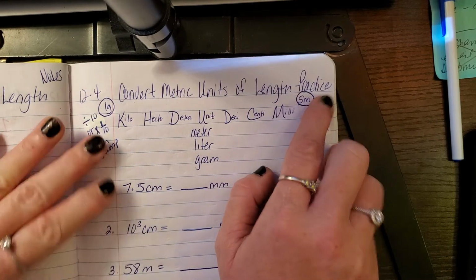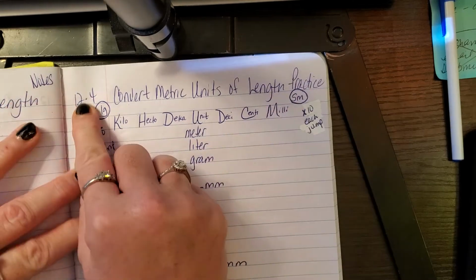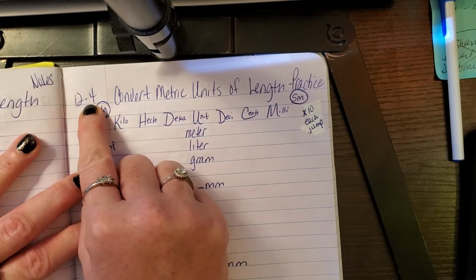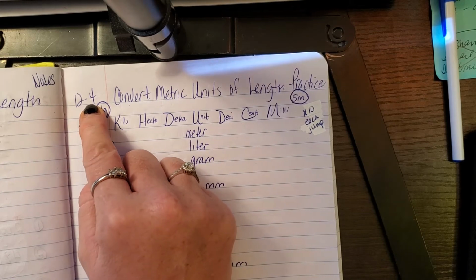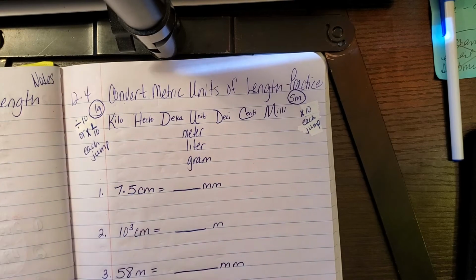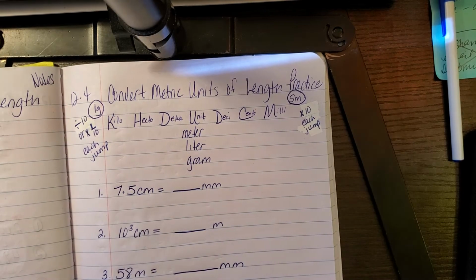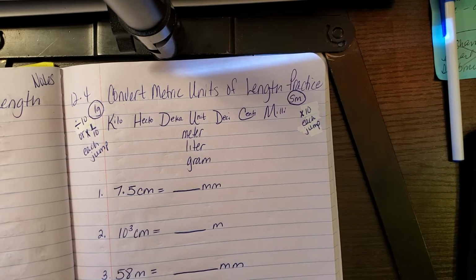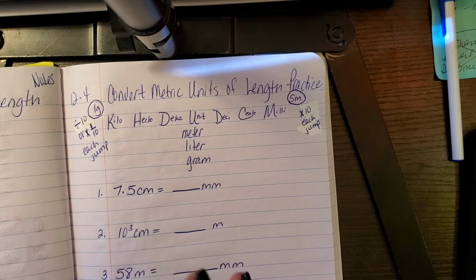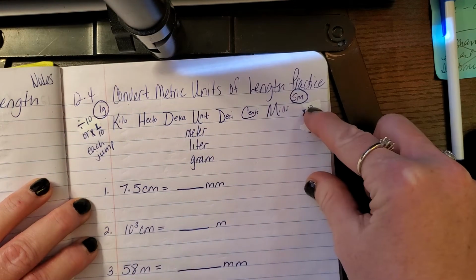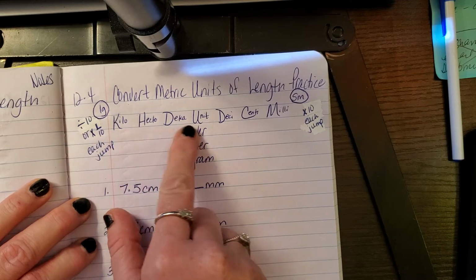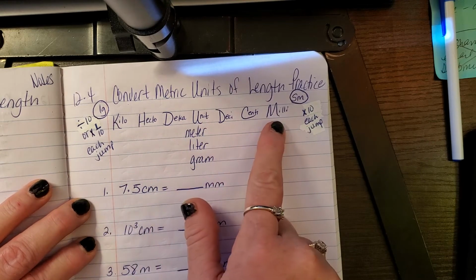This is our practice where Miss Ray did the notes for you. This is topic 12, lesson 4, and our purpose for learning is I can convert metric units of length. So at the end of these examples, we expect that you should be able to convert metric units of length. Okay, so you can see here that I drew out King Henry died unexpectedly drinking chocolate milk.